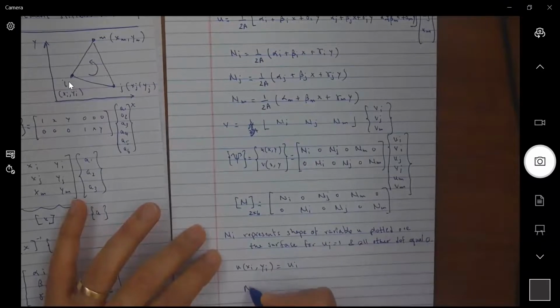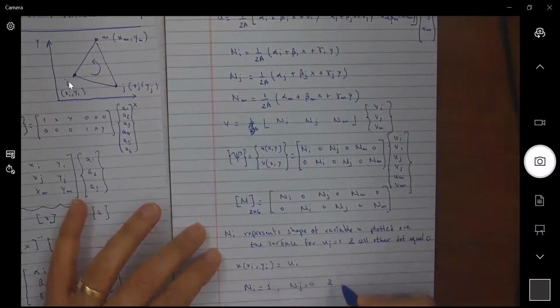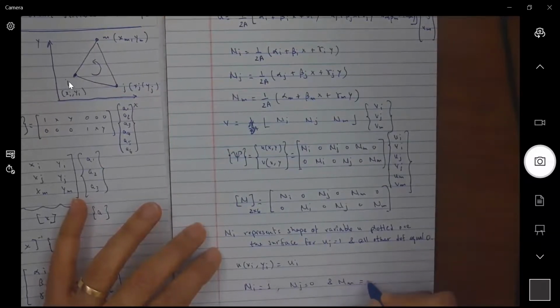Ni is going to be equal to 1, and Nj equal to 0, and Nm equal to 0.